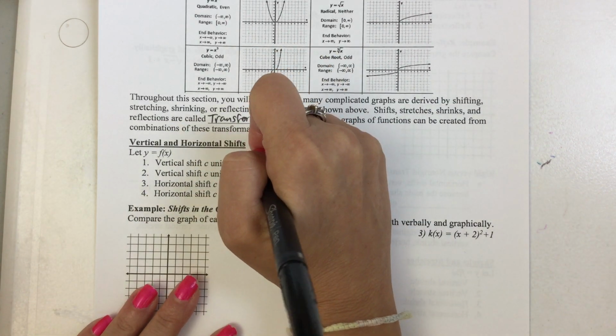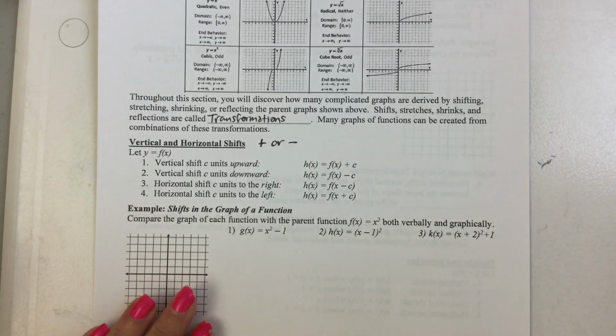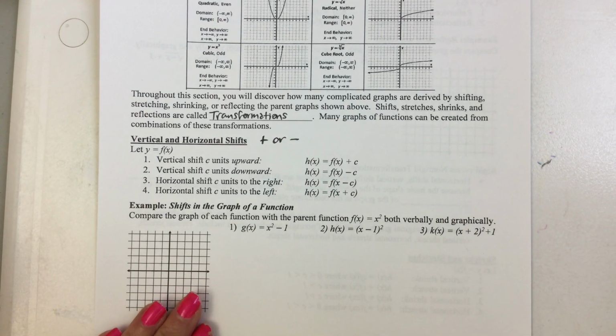In the function, that's when you add or subtract. Now, back in Algebra 2, we called these translations or slides. Same thing. This book calls it a shift. So if you are more comfortable calling it a horizontal translation or a vertical slide, no problem. It means the same thing, okay?